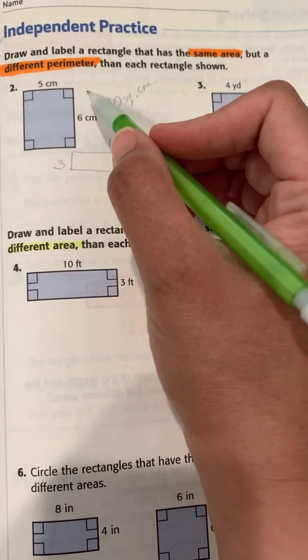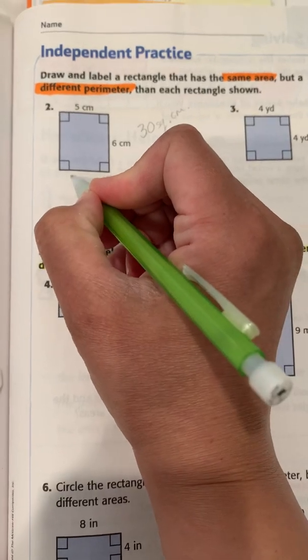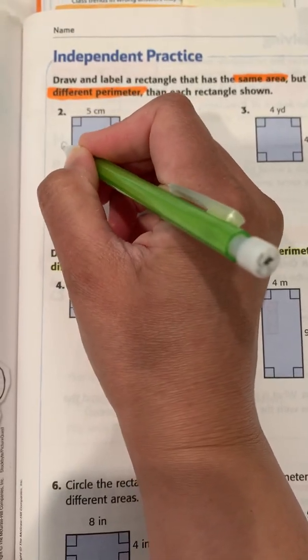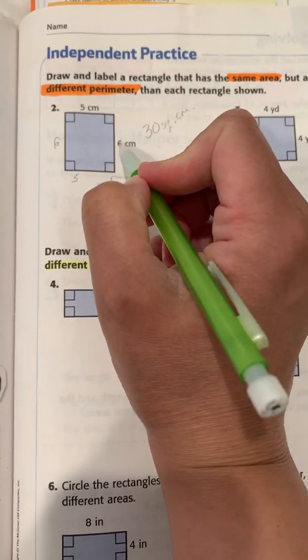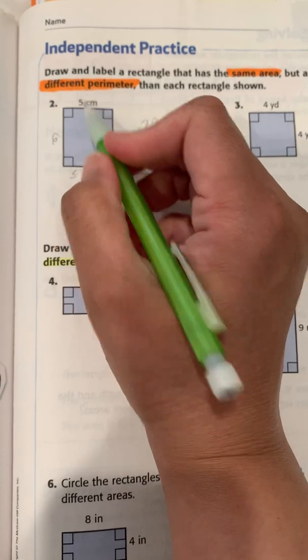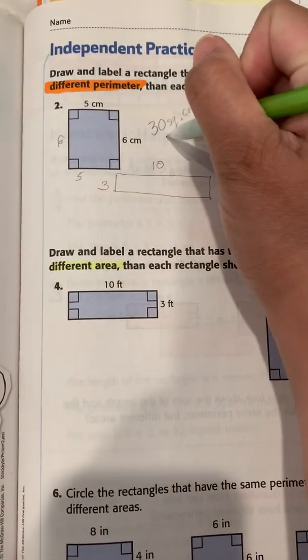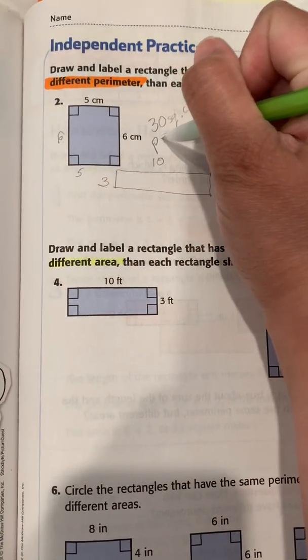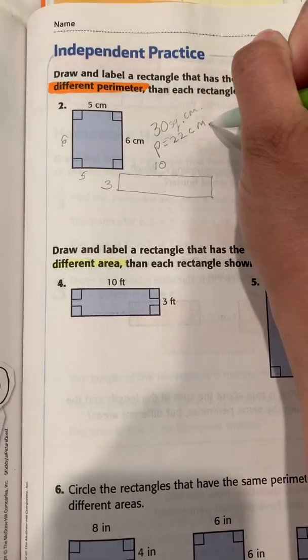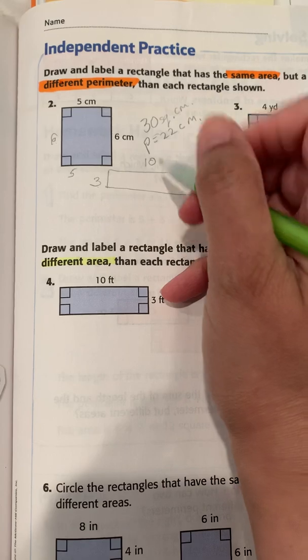Okay, but let me check to make sure that my perimeter is not the same. So here, if you calculated perimeter, this would be 5. This would be 6. So the perimeter here would be 6 plus 6, 12, and then plus 10, 22. So the perimeter for that shape is 22 cm. I need to make sure I'm not doing the same here.